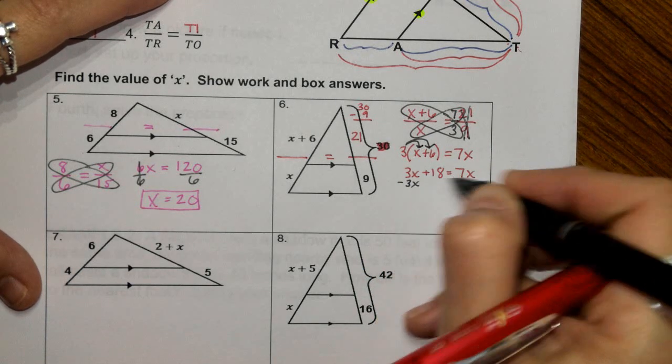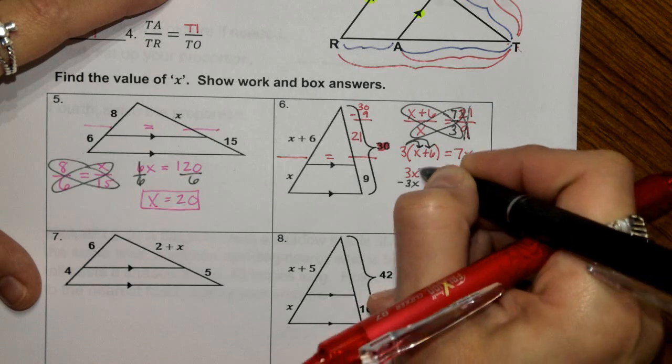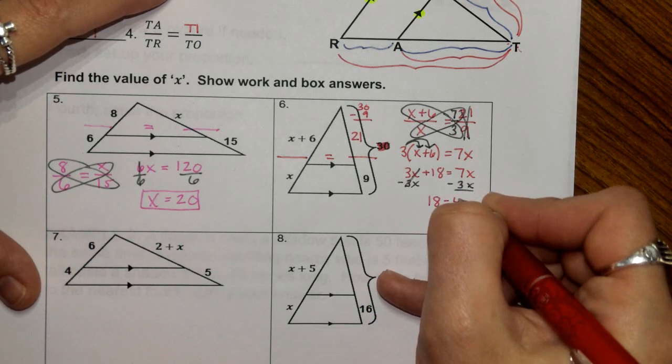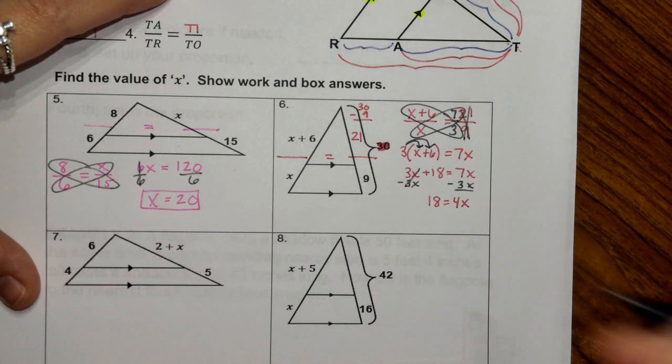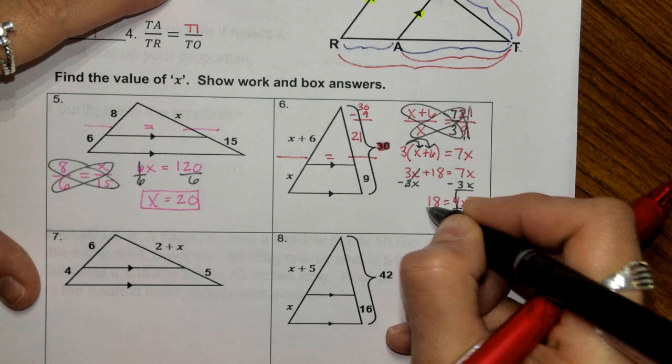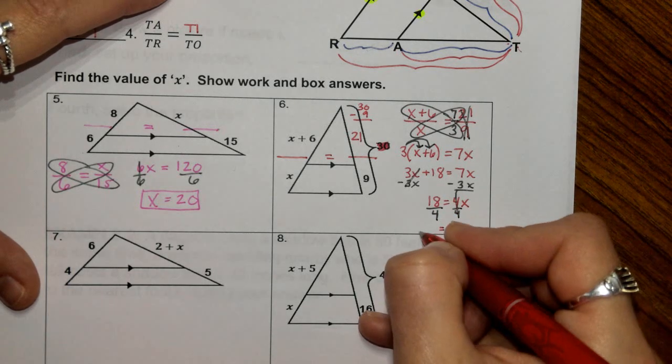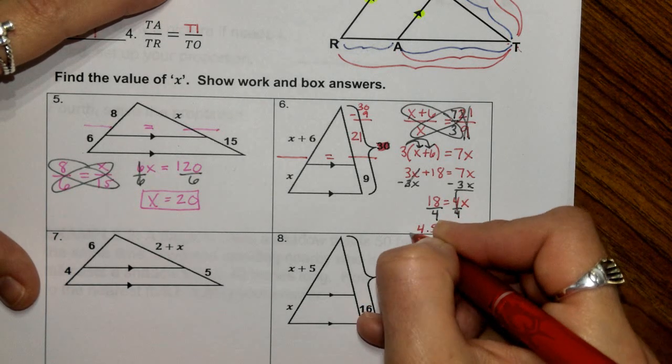Subtract that 3x. I like to move that smaller guy. Don't forget to carry that x with you. 18 is going to be equal to 4x. We divide both sides by 4. Yes, we will get a decimal. x is going to end up being equal to 4.5.